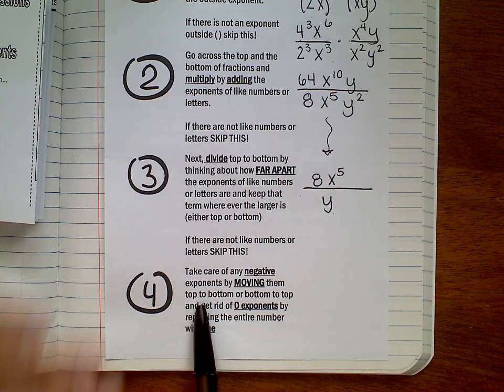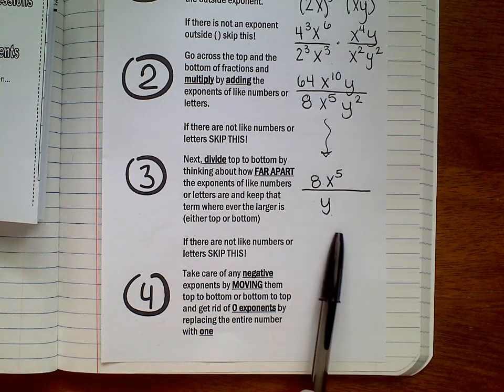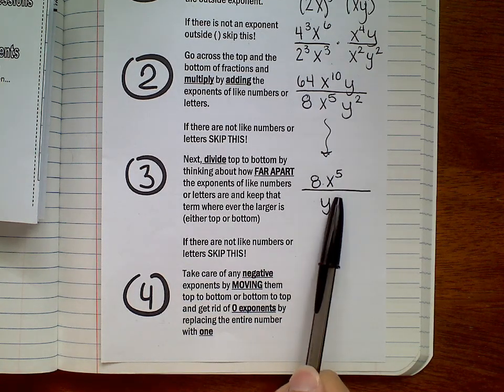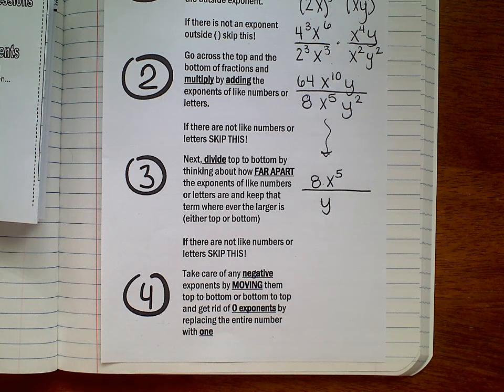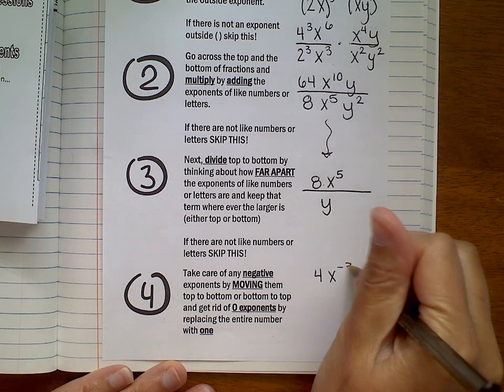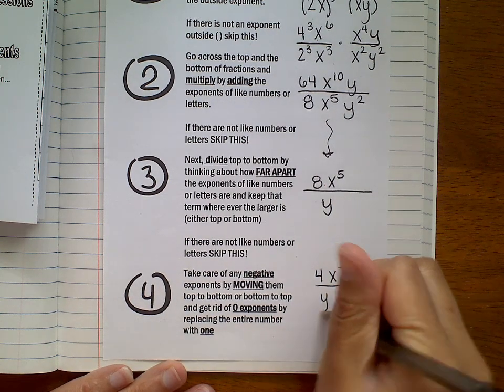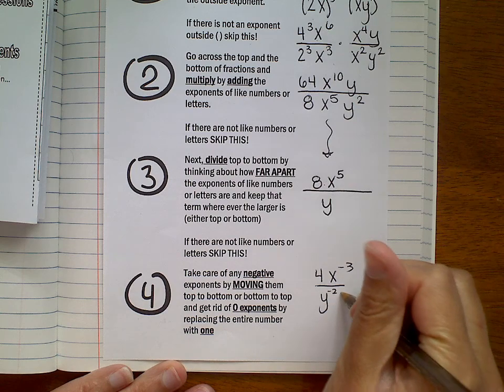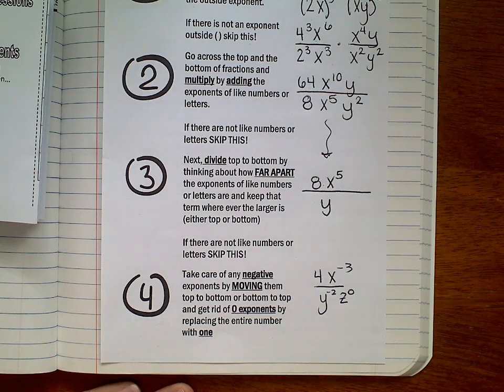Okay, last thing I do is after all that, if there are any negative exponents, then I have to move them, which I don't have here, but I'll show you what I mean in a minute. Top to bottom or bottom to top. If you have any 0 exponents, then you replace that entire number with a 1. So for instance, if I had something crazy like 4x to the negative third over y to the negative second, z to the 0, I treat each number on its own.